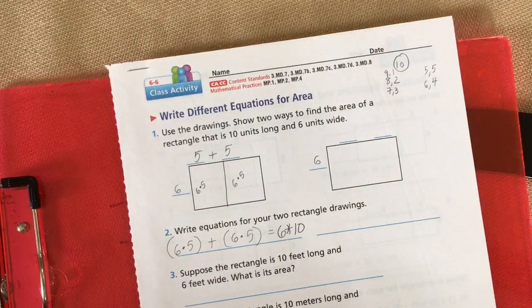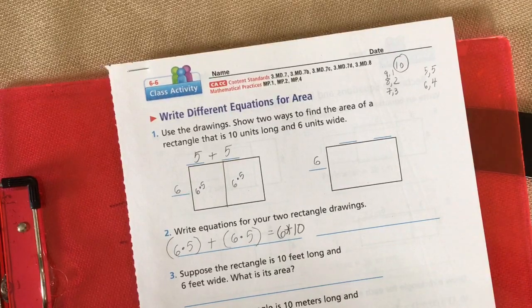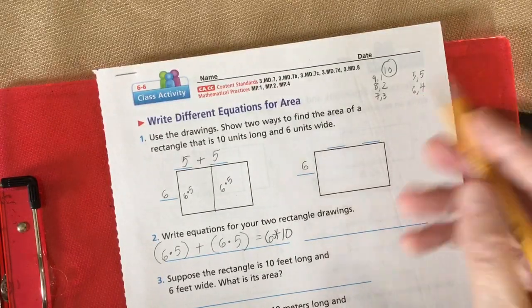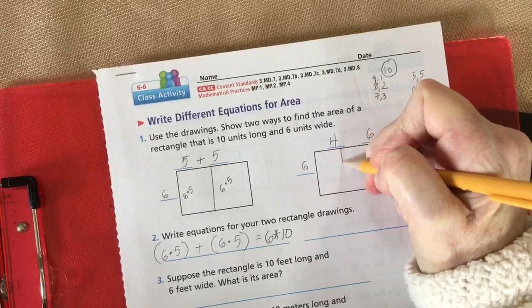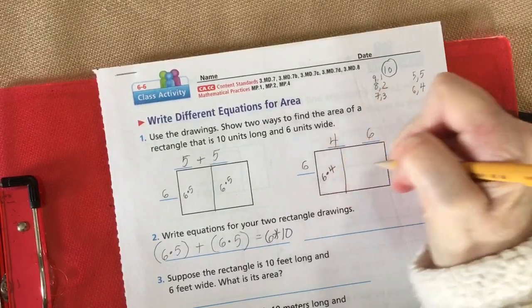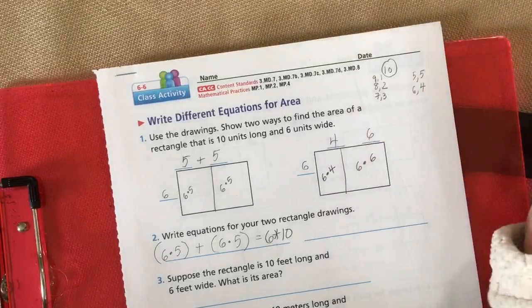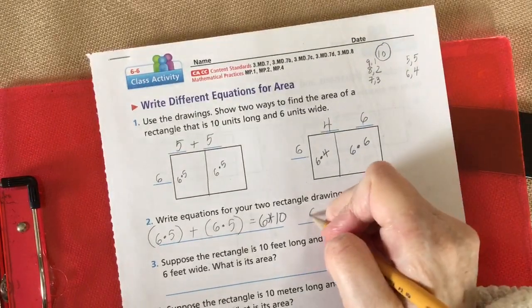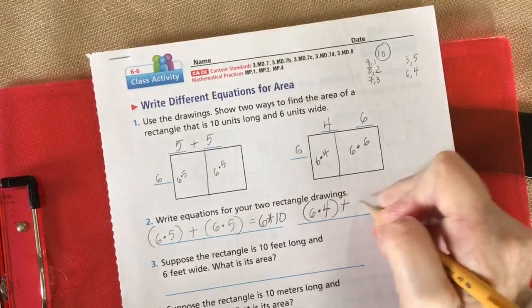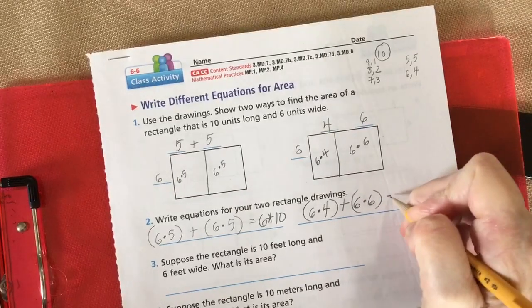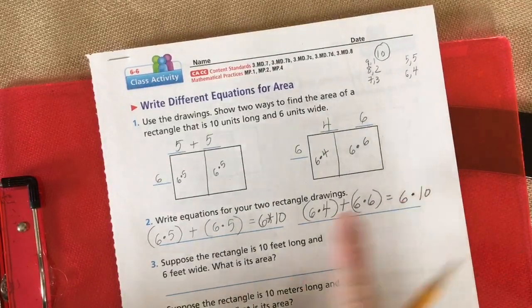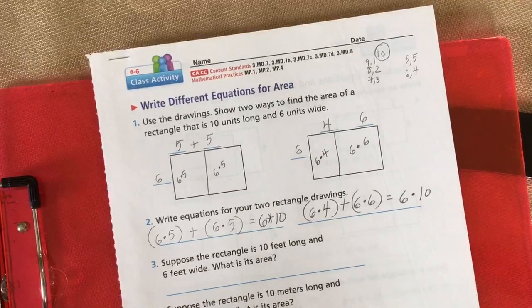So if I were to break 10 apart into two other friendly numbers other than 5 and 5, I'm thinking the friendliest would be 6 and 4. So I'm going to put 4 here and 6 here. So in here I have 6 groups of 4, and over here is 6 groups of 6. And together that will be 6 groups of 10. So 6 groups of 4 plus my 6 groups of 6, that really equals 6 groups of 10. Remember, there's different symbols we can use for multiplication. All right, hopefully you kind of get that.